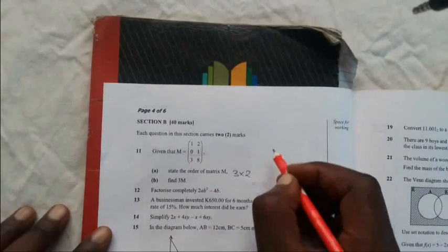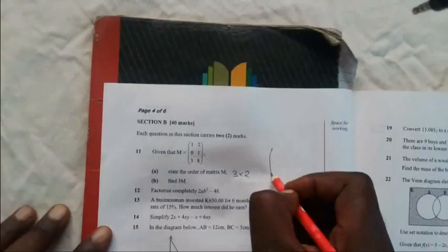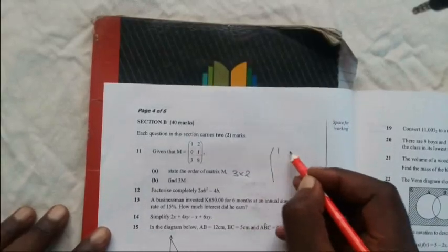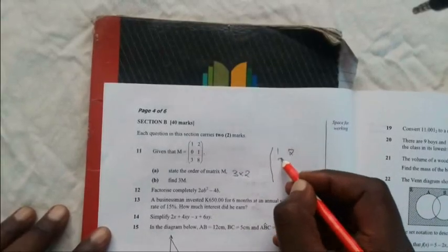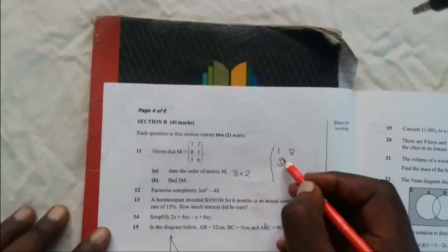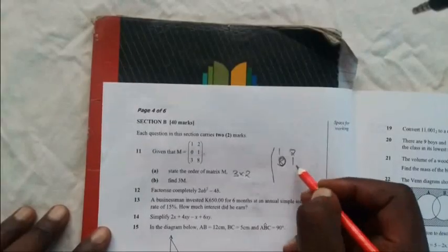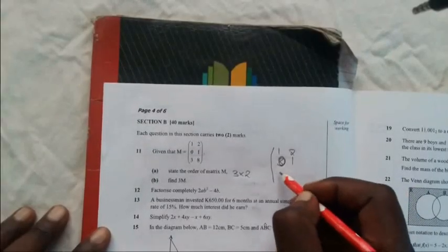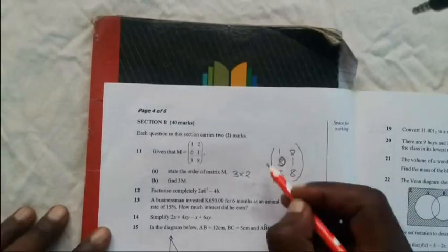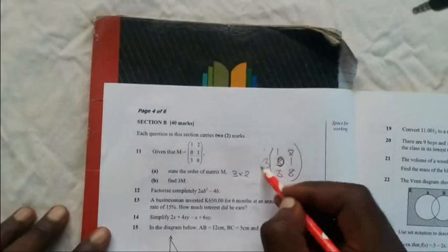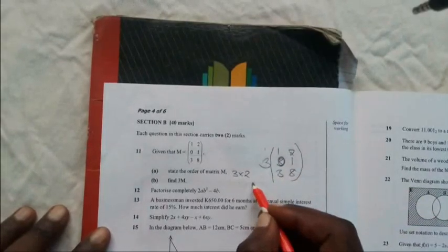Then the next thing we're going to do is find the value of 3M. So we multiply this matrix M by 3. We're going to write the matrix like this: 1, 2, 0, 1, 3, 8. Then this will be multiplied by 3. I'm going to write something smaller here because of space.